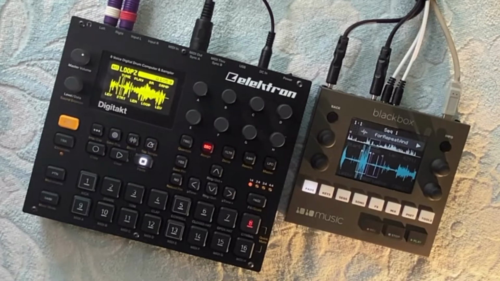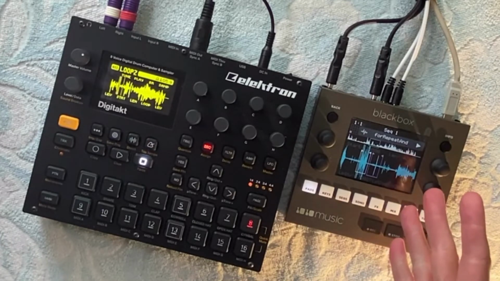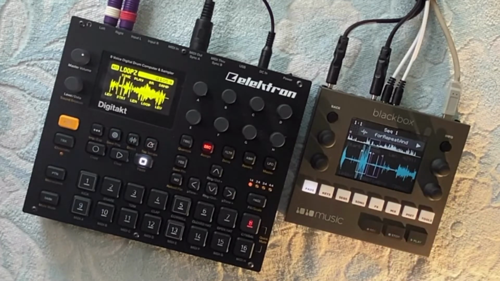For example, the Blackbox has become my go-to for sequencing other synths. I can do that with the Digitakt, but it clicks for me better on the Blackbox. On the flip side, while I can and often still do make beats on the Blackbox, there's just something about producing beats on the Digitakt that I can't duplicate with the Blackbox.